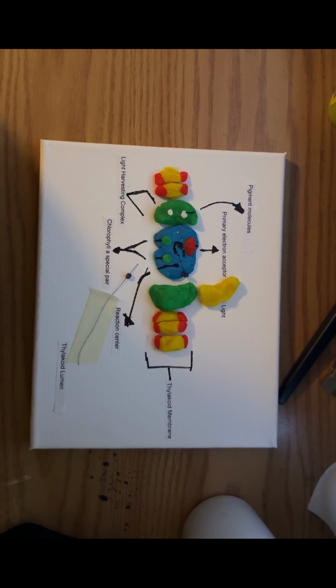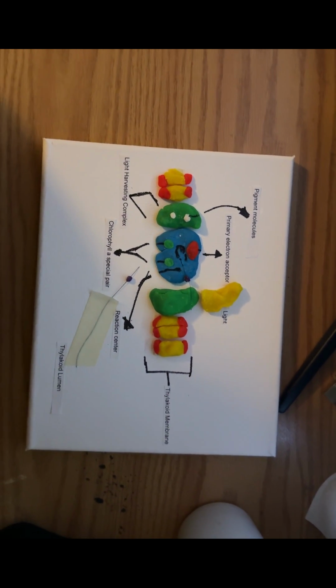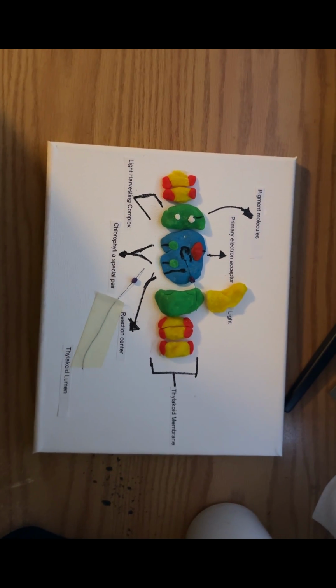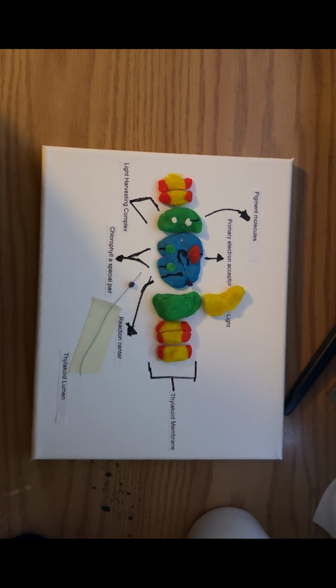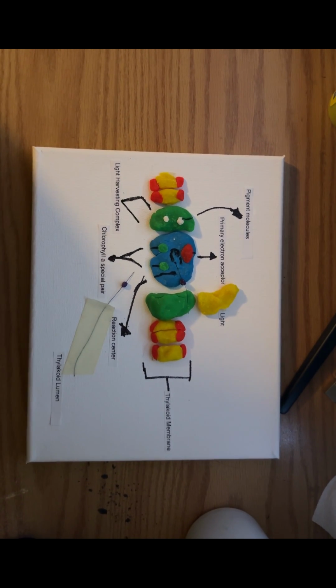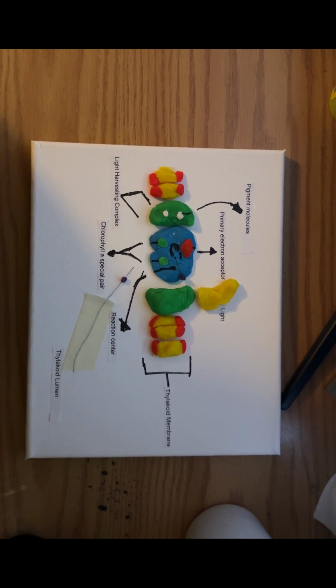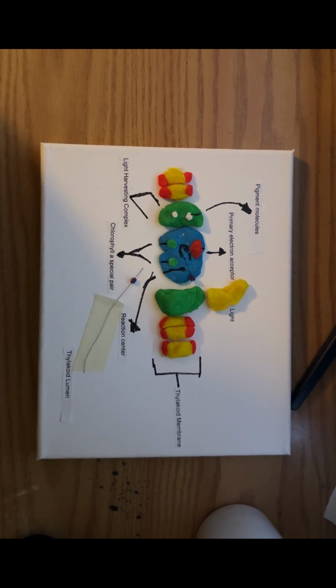These protons are then moved through ATP synthase as they move from high to low concentration and back out into the stroma. From there, phosphorylation of ADP to make ATP will occur through the process of chemiosmosis, and the ATP is sent to the Calvin cycle.